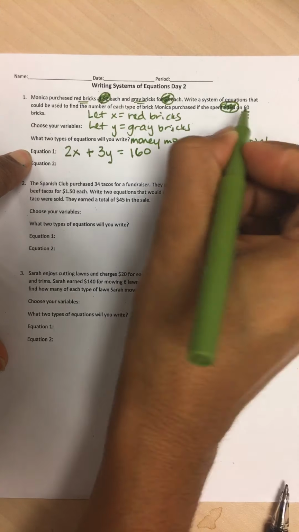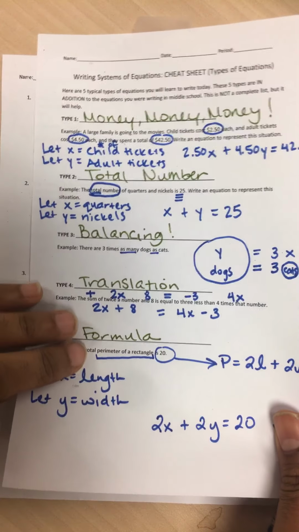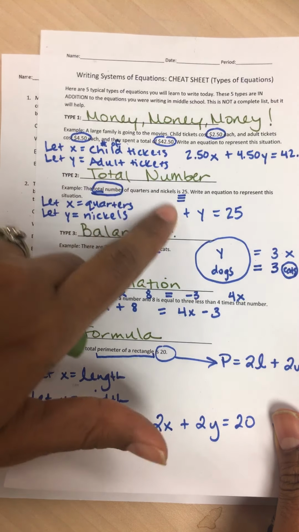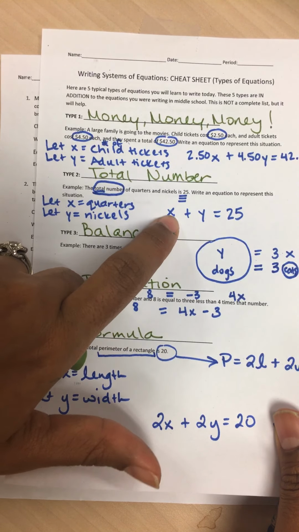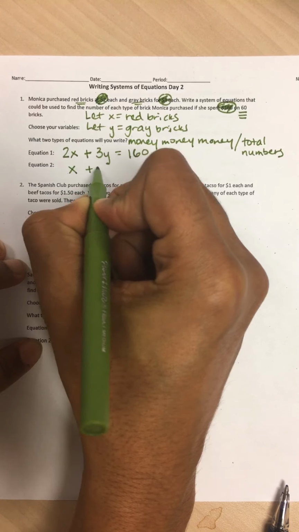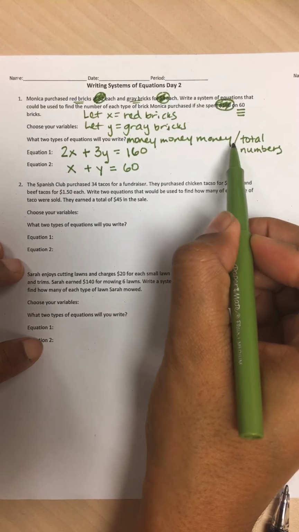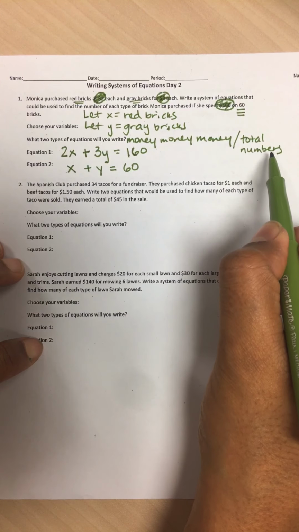And the number we're working with is 60. That is my total. So just like before, for a total number equation, we take our 2 variables that we assigned and we set it equal to the total. Easiest equation you'll ever write. So let's go ahead and do that. X plus Y equals 60.